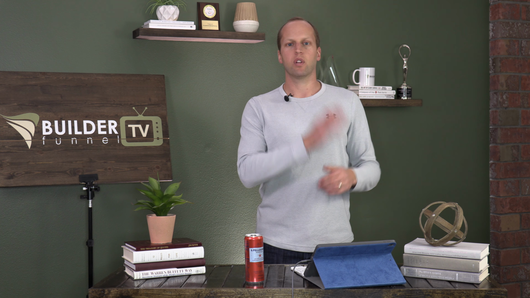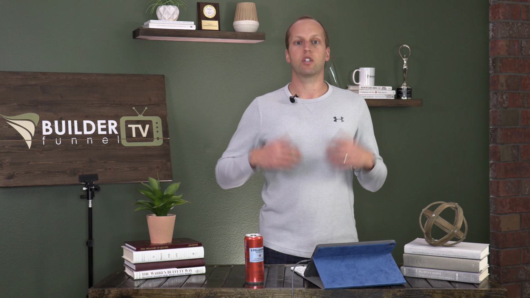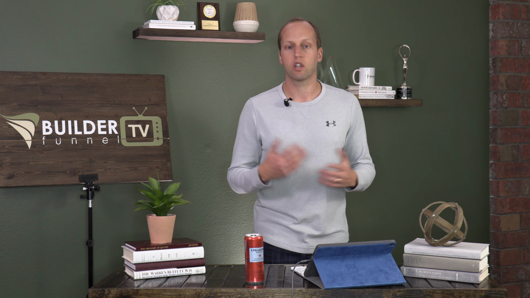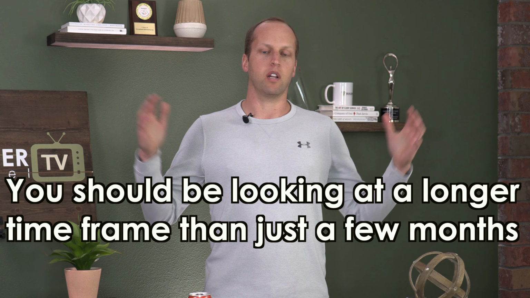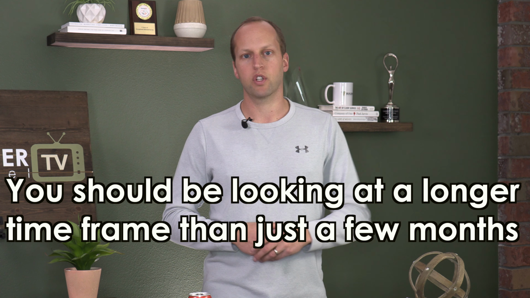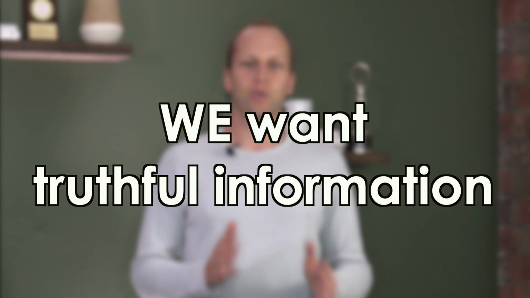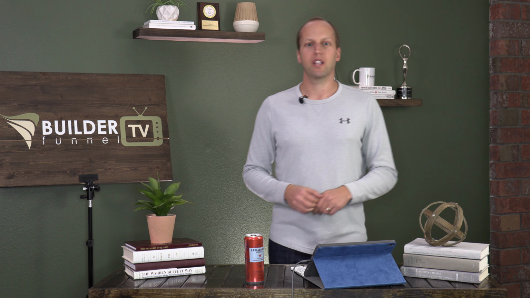And so if you look at it month to month, this data is not actually that helpful unless you're doing a super high volume, then it could be. But generally, you want to look at a longer time frame. So that's the first point there. But the second point is that we want truthful information. So I don't want anyone lying about their closing rate, saying, oh yeah, I closed 50% of all my sales calls, or any of this garbage.